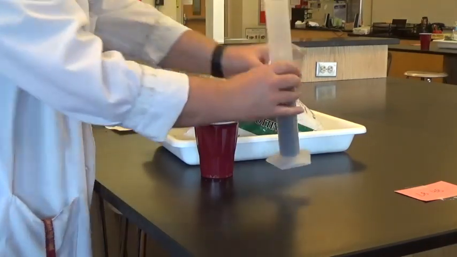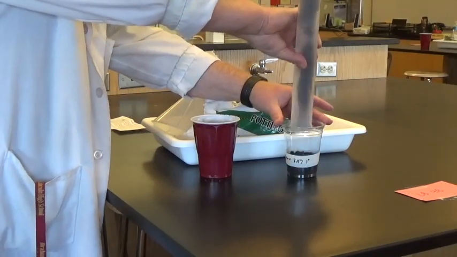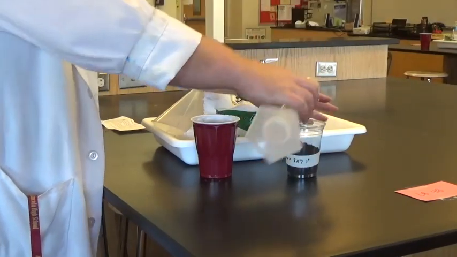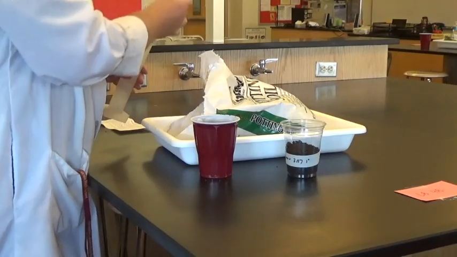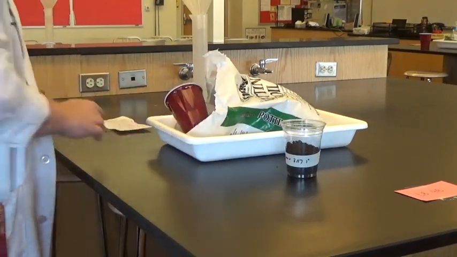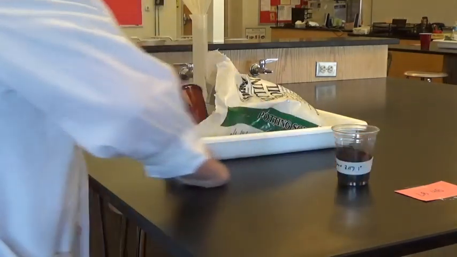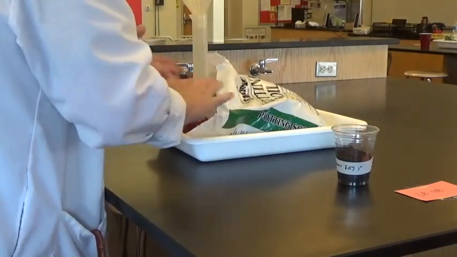pour my soil into my cup, which has my name, I put this back for the next person. I check and make sure I didn't make a mess. I messed a tiny bit here, so I'm going to put it here. If I make a big mess, I can scoop it and put it in the white bin.